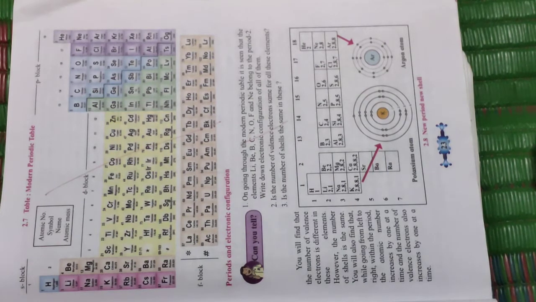So we find that the number of valence electrons in these different elements increases, however the number of cells is the same. You will also find that while going from left to right within the period, the atomic number increases by 1 at a time, and the number of valence electrons also increases by 1 at that time.